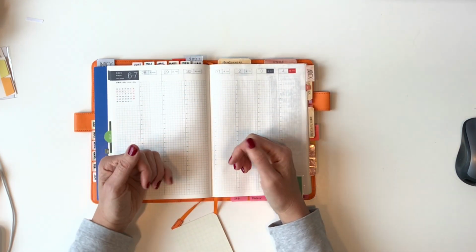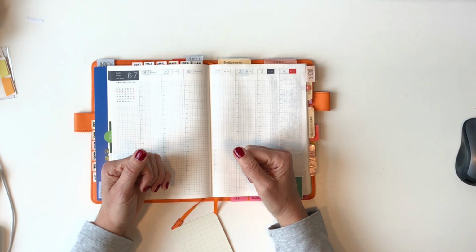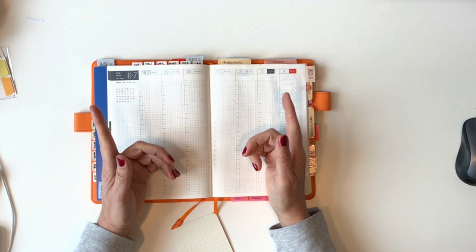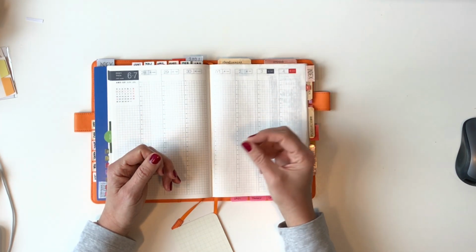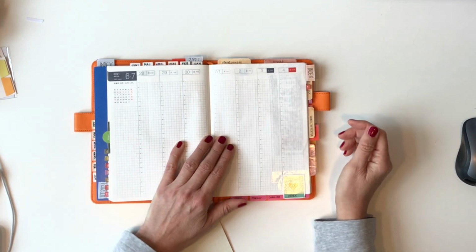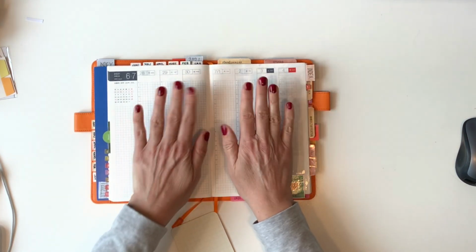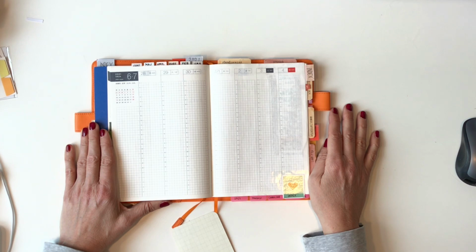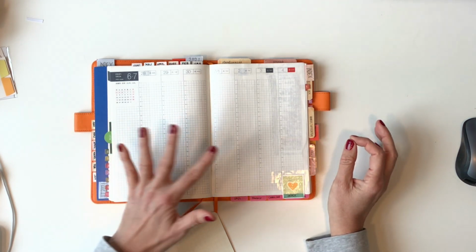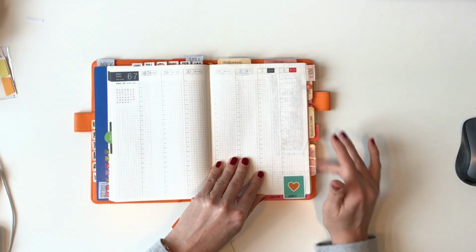Then there are, of course, things that I don't know when and where and why I'm going to do it, but I have an idea of doing it, and that will be here in this planner, but with different tabs here.